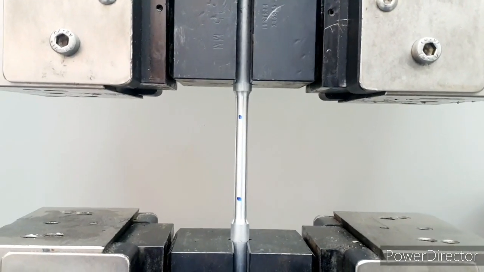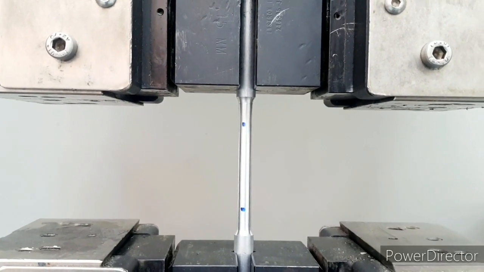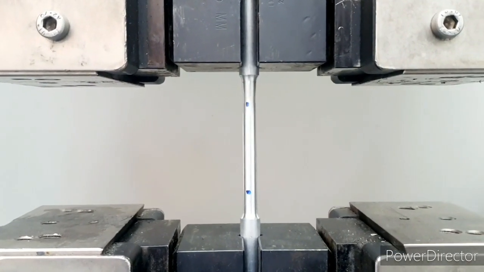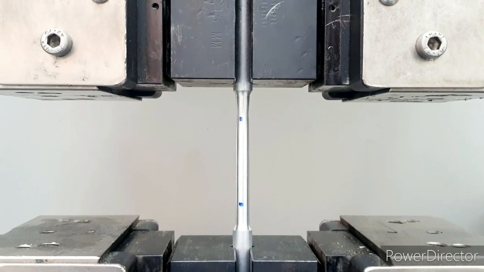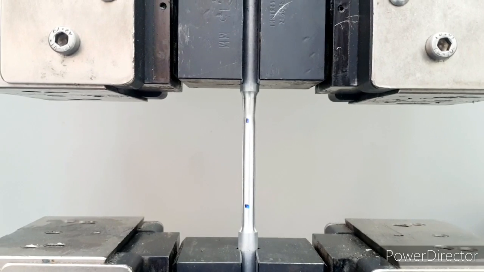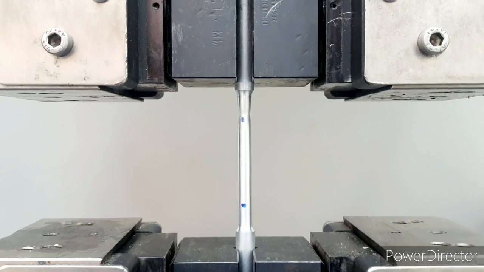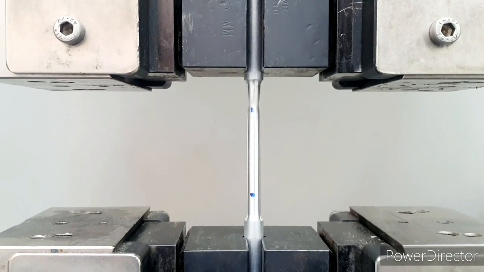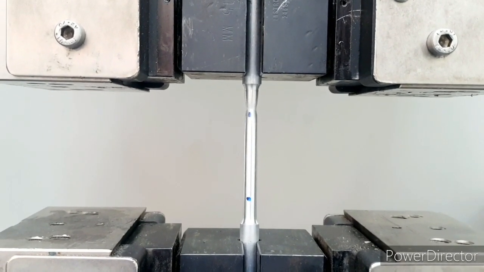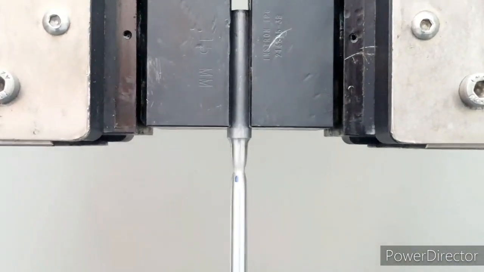Here we can see already there is a very slight reduction in the area from the center, but it will be more visible over time as we proceed with the tensile test. This is the point in the graph where the load is now gradually decreasing, which means the sample is about to neck from the top.